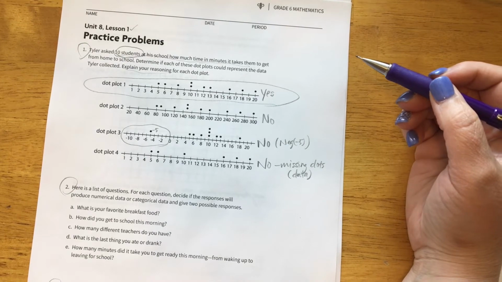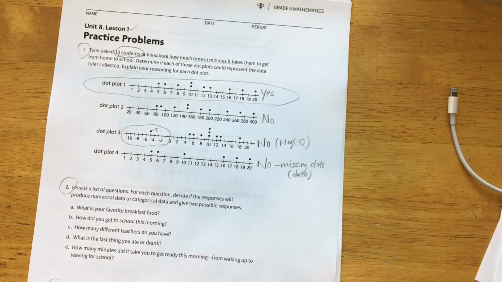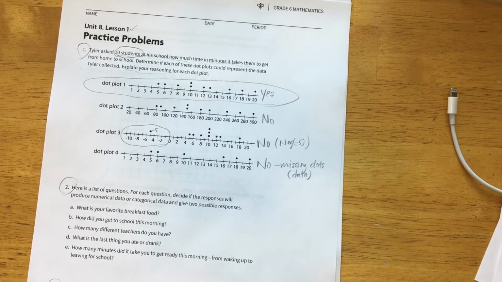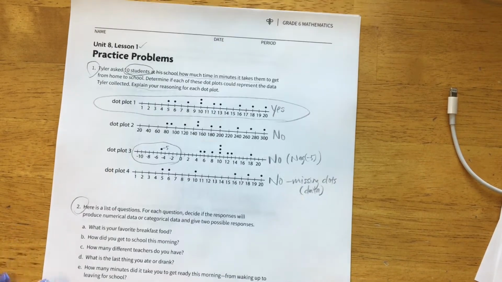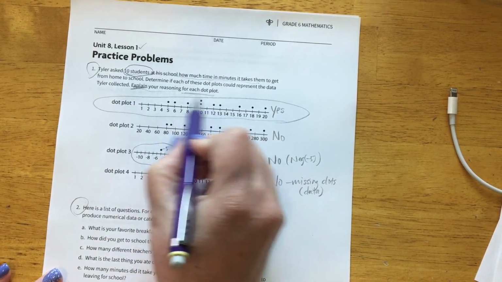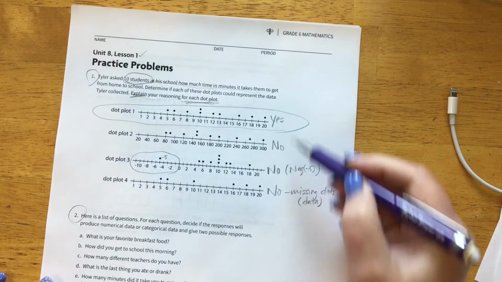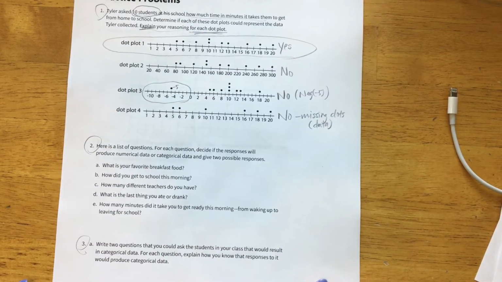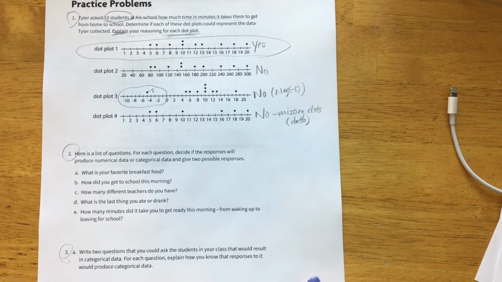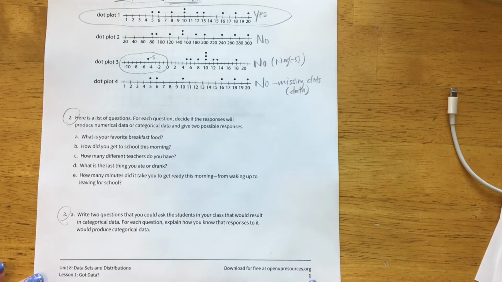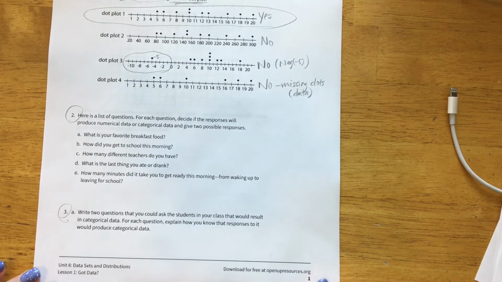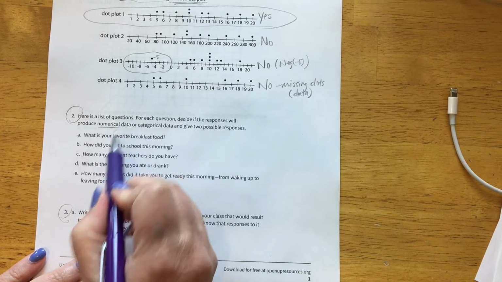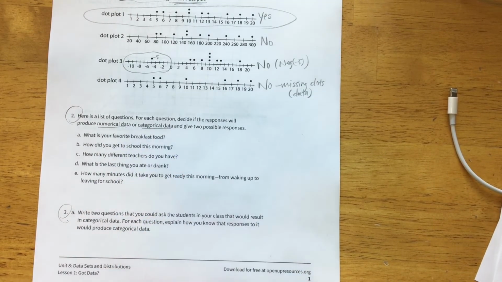How many got that one right? Do we agree with that? Super, duper great. Good job. But make sure that you explained for each and every dot plot. I do want a good explanation for each of these, even the no's. Okay? Number 2 now. Here is a list of questions. For each question, decide if the response will produce a numerical data or categorical data.